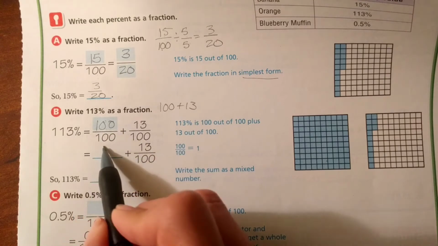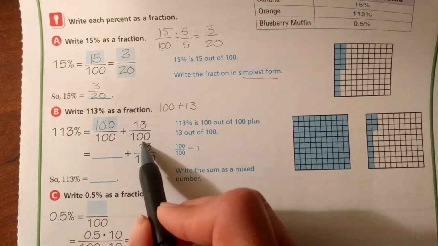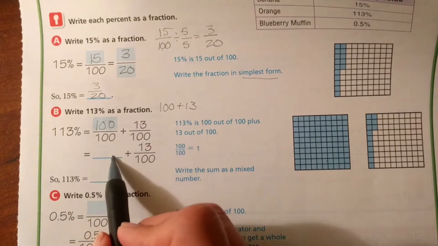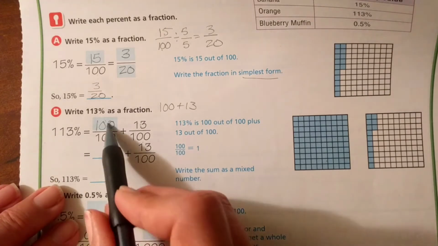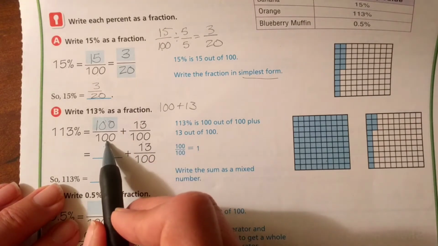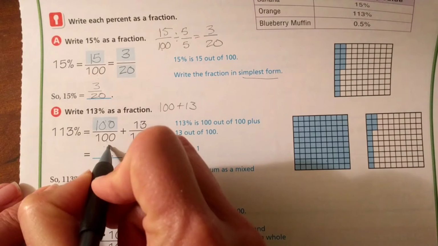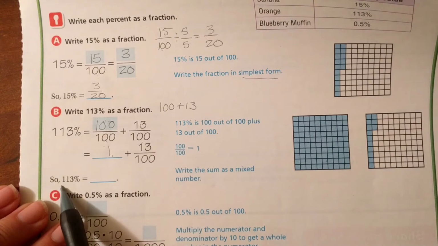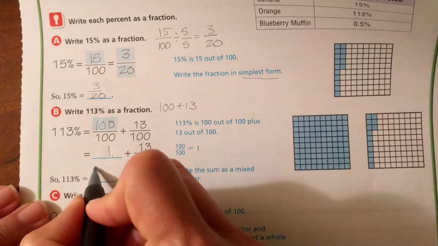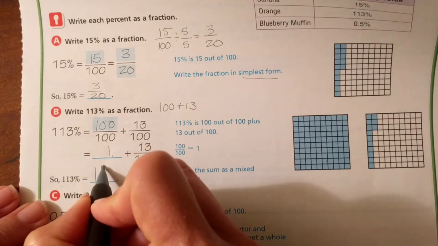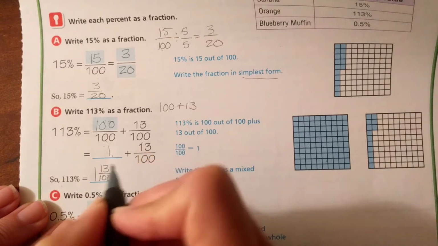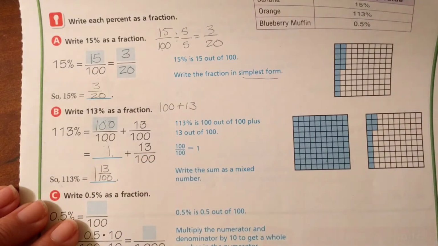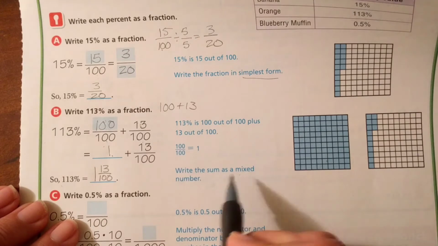So 100 over 100 plus 13 over 100. So 100 over 100, well, 100 divided by 100 is 1, right? That's a form of 1. All right, so 113% is 1 and 13 hundredths. So we write it as a mixed number.